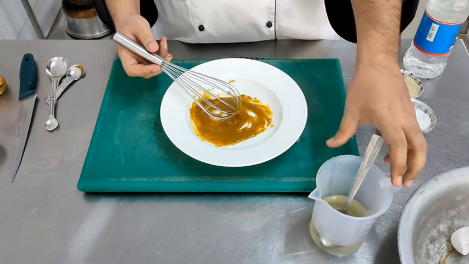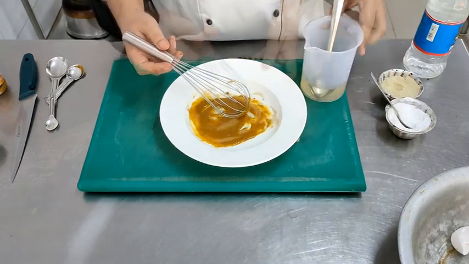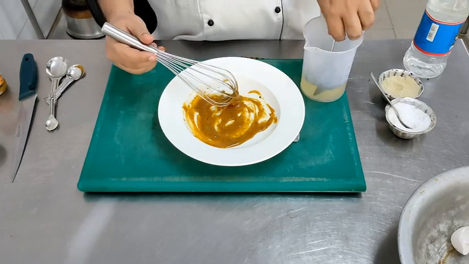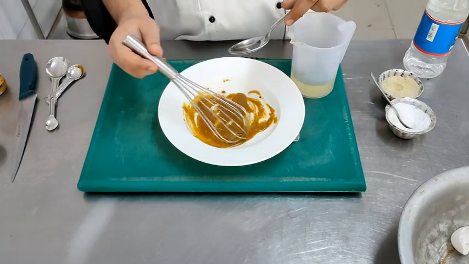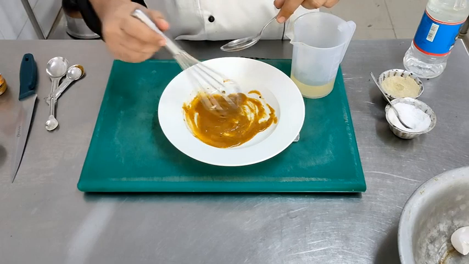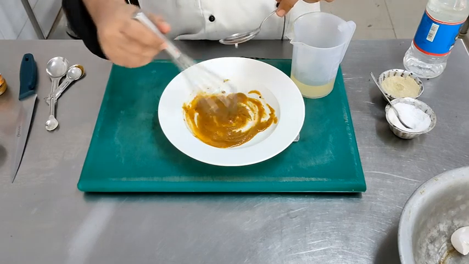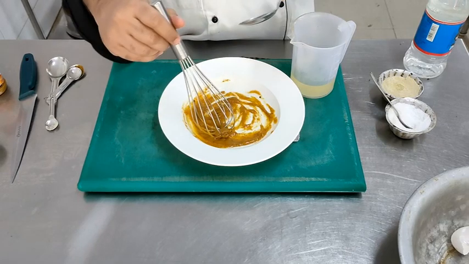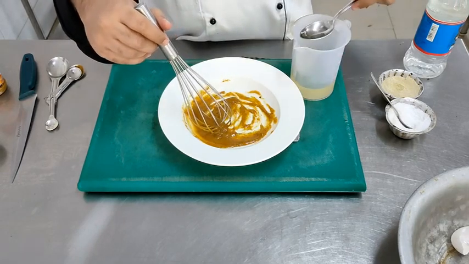Then we have taken 150 ml of oil in a measuring jar, and to start with, in the beginning, we'll add oil just drop by drop. If you add in bigger quantity, it might curdle. So we are adding oil and then we are mixing.